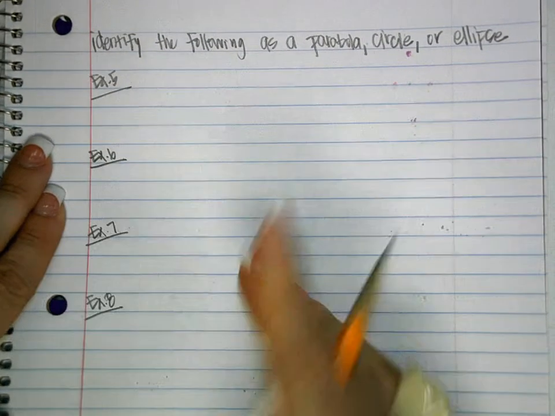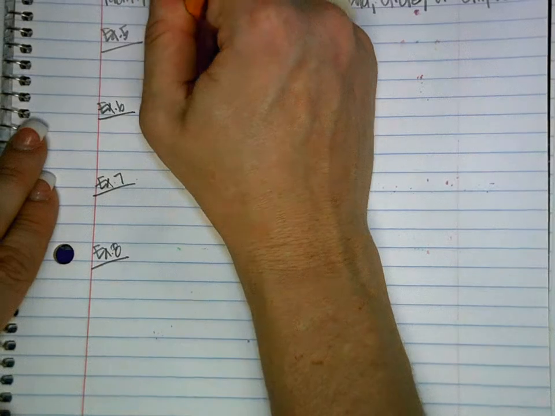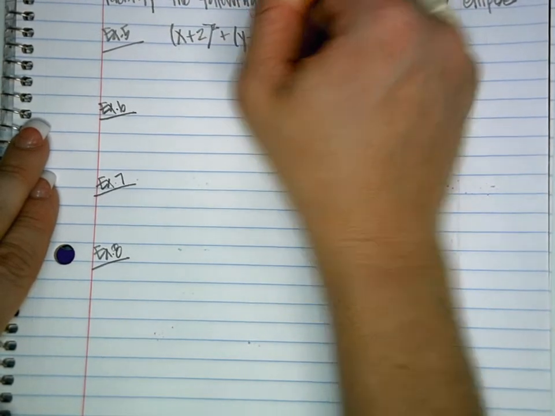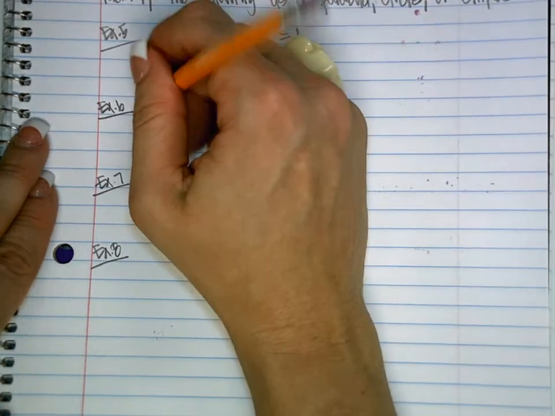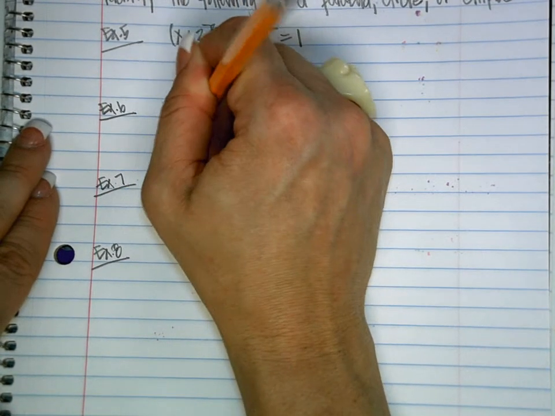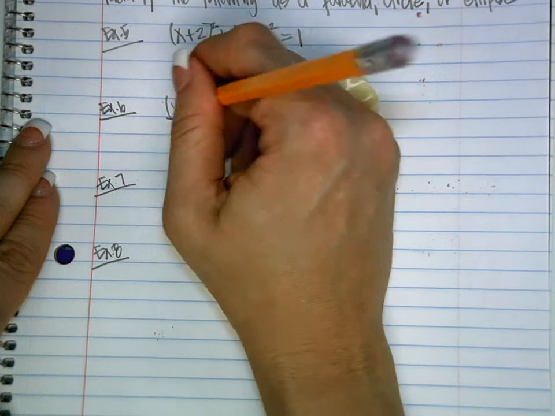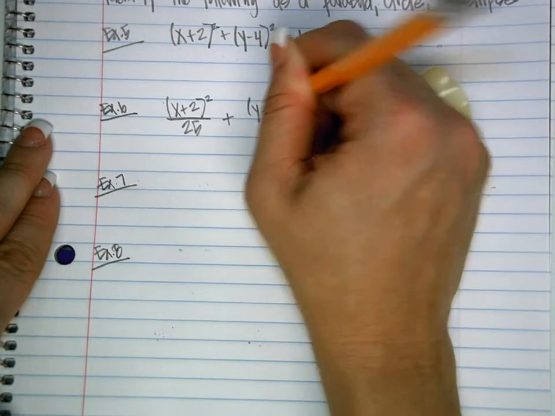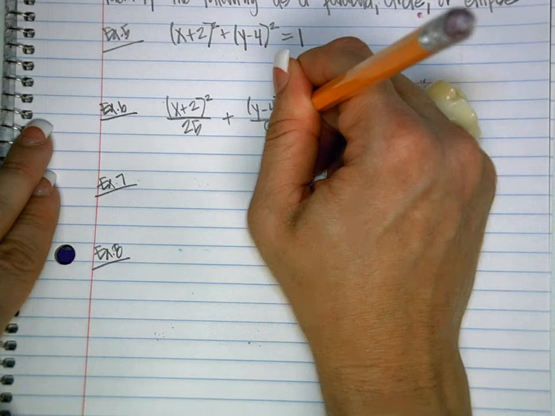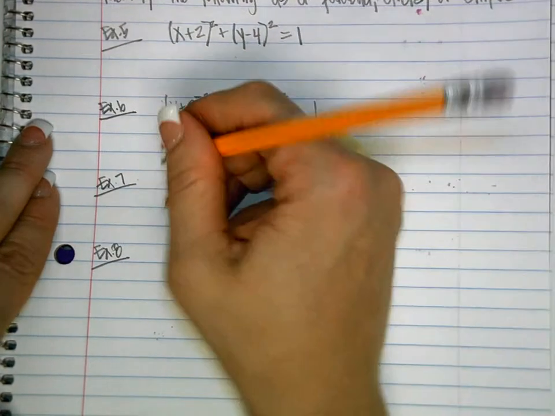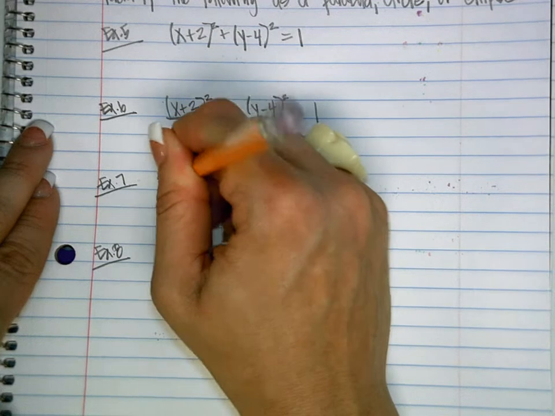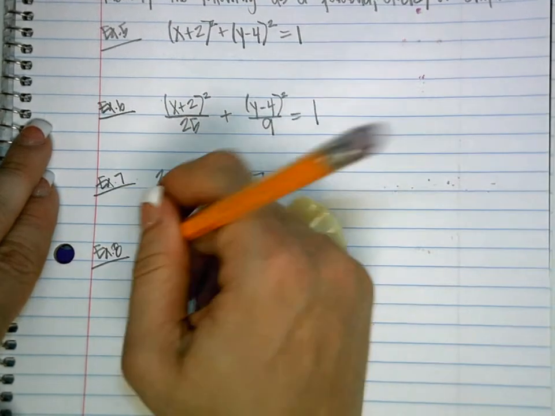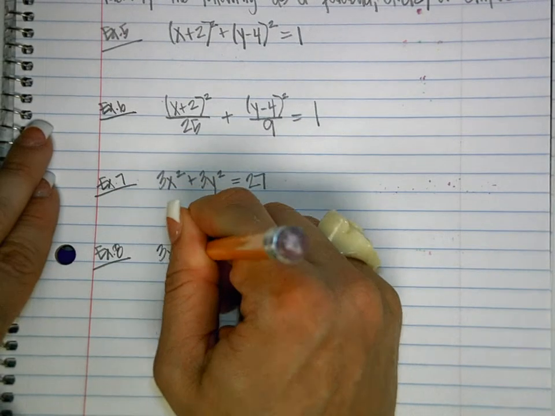Okay, for number 5, if I give you the equation (x plus 2) quantity squared plus (y minus 4) quantity squared equals 1, (x plus 2) quantity squared over 25 plus (y minus 4) quantity squared over 9 equals 1, 3x squared plus 3y squared equals 27, and 3x squared plus y equals 27.